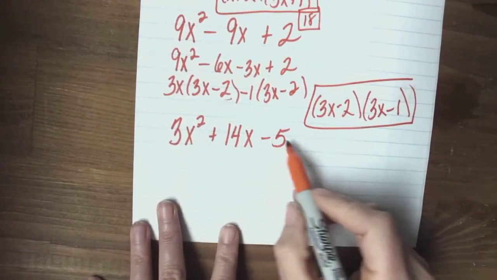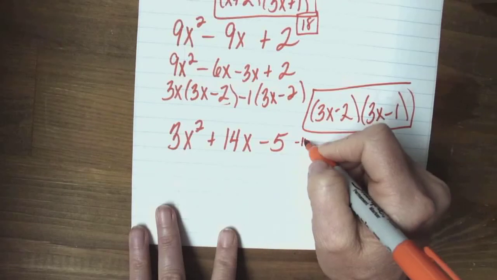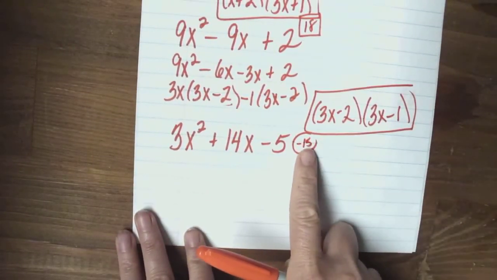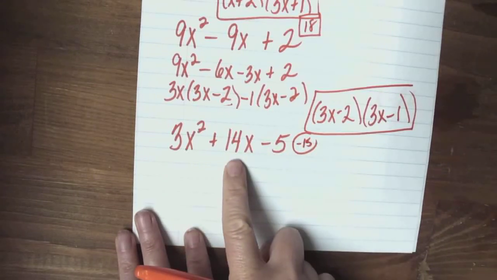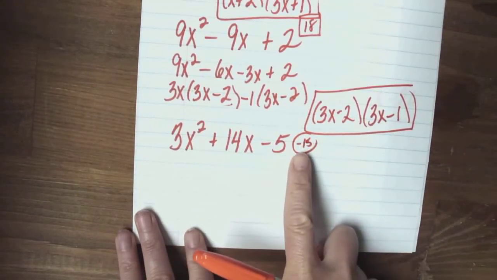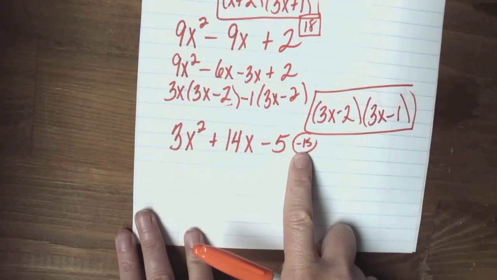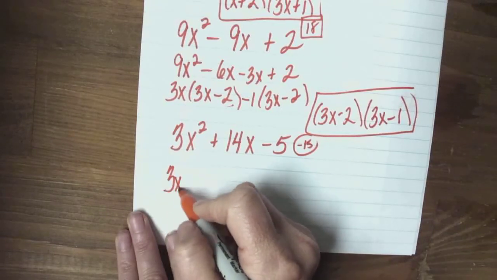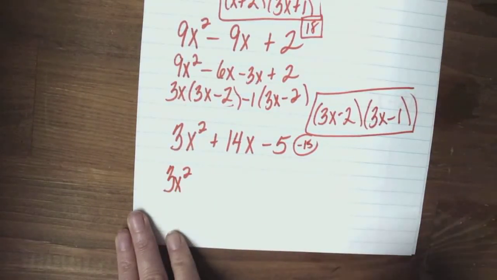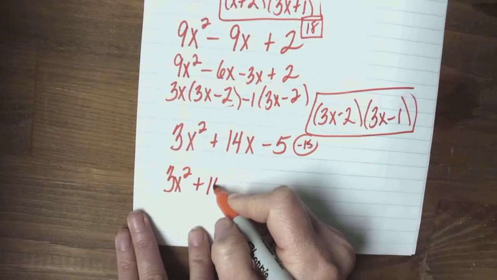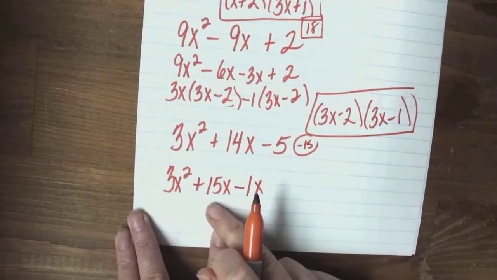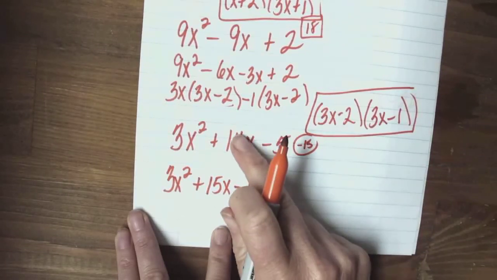Again, 3 times negative 5 is negative 15. So that's what I'm thinking. What numbers multiplied together give you negative 15, but add to give you 14? Well, if they multiply together to give you a negative, one would have to be positive and one would have to be negative. Bring down the 3x squared. I think I have it. 15x minus 1x. So a positive 15x and negative 1x would give me that.